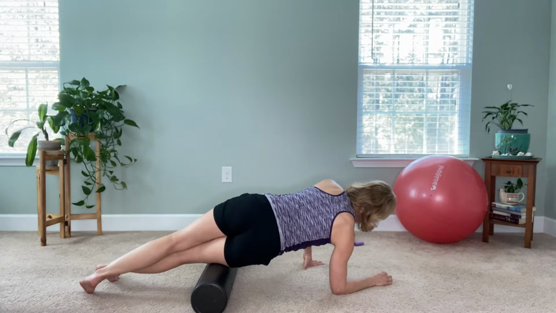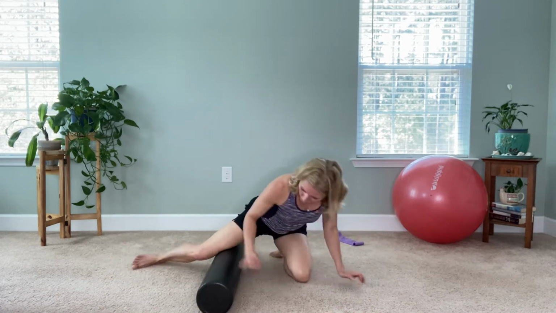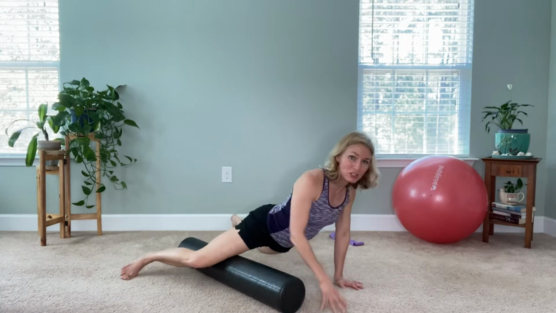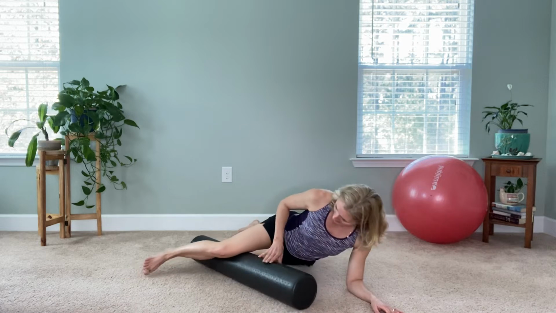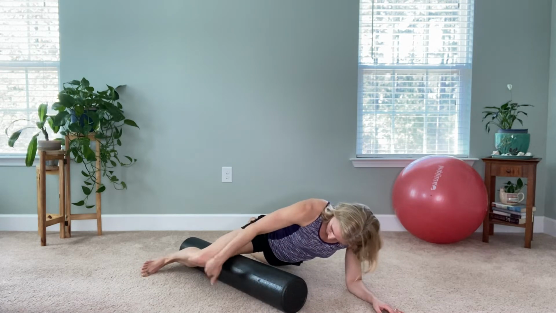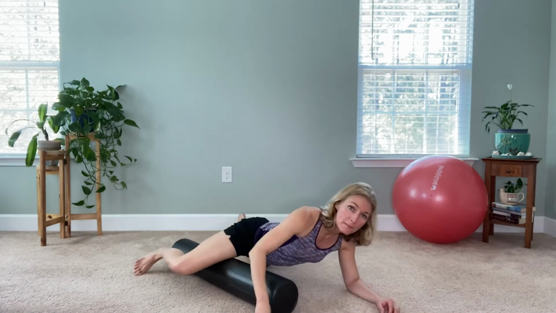All right. So we're going to take that straight into our adductor stretch, or our adductor foam roll. So right here, we're going to go from the top of our knee all the way through.